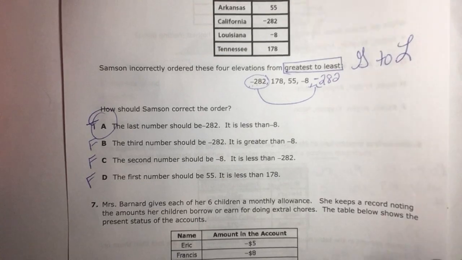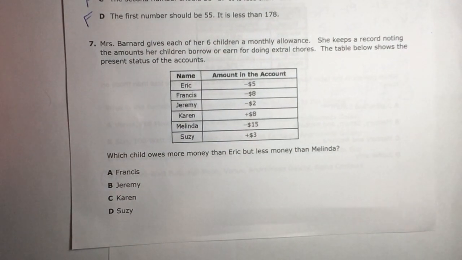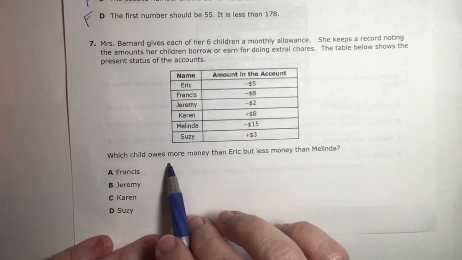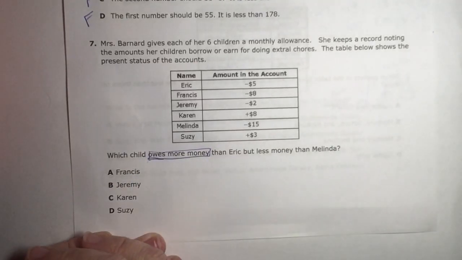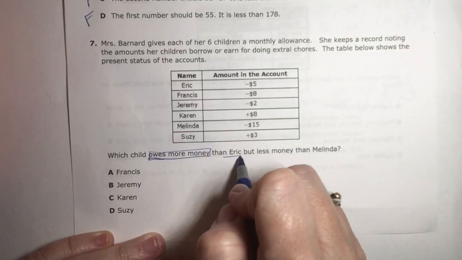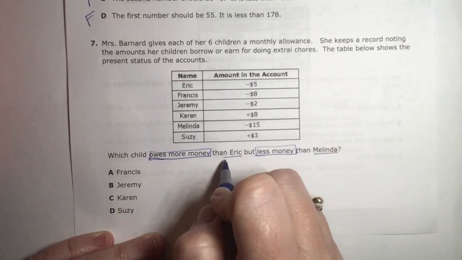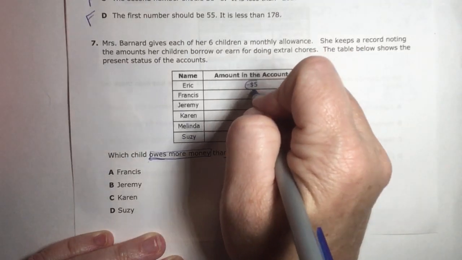All right, number 7. Go ahead, pause the video and try it by yourself first. All right. So we are looking at Eric and Melinda. So we need to pull out Eric.